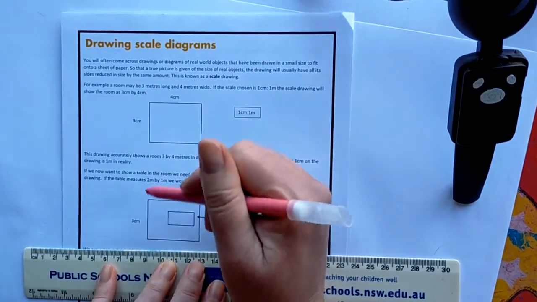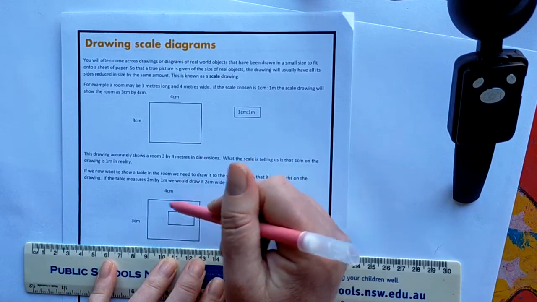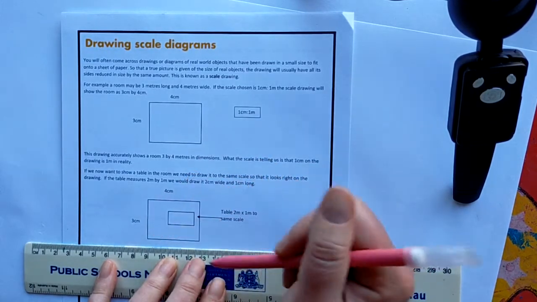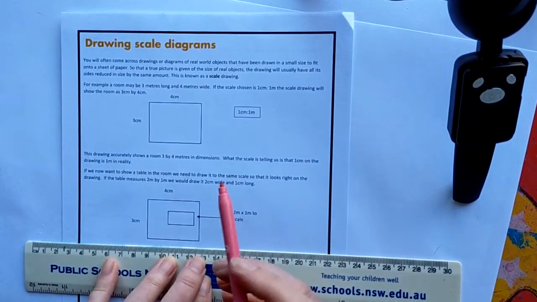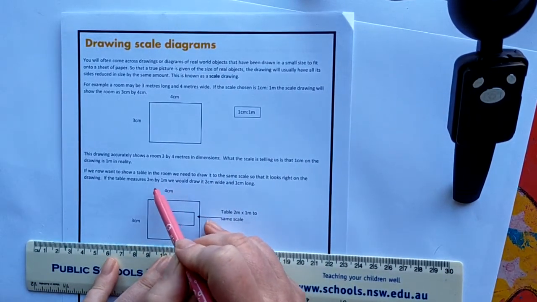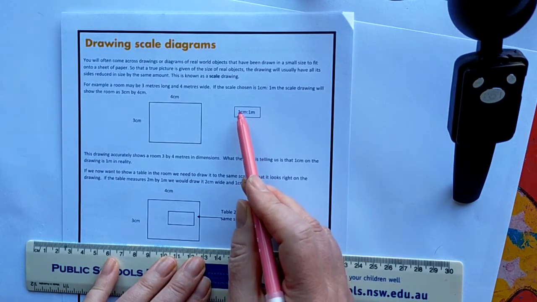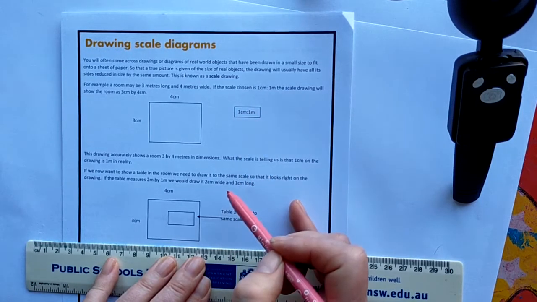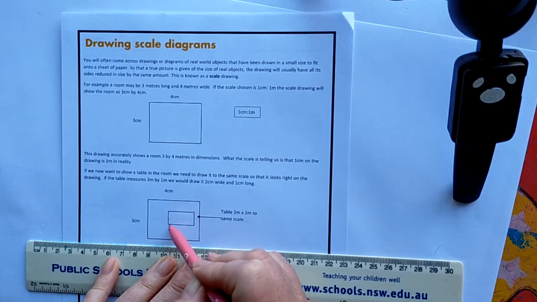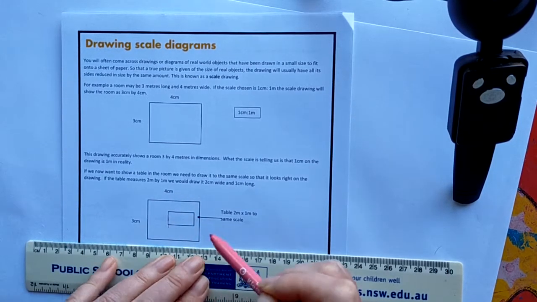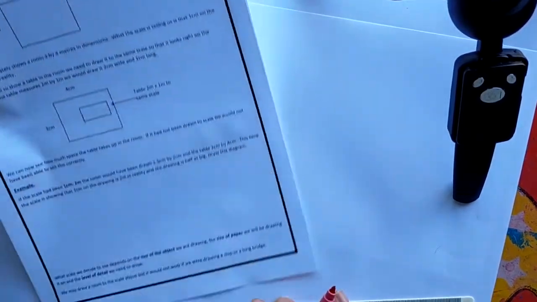So here's our room, and in real life it's 4 meters by 3 meters, but on our diagram it's 4 centimeters by 3 centimeters. We want to see if a table looks all right in a room, and our table measures 2 meters by 1 meter. We still use the same scale, that 1 centimeter represents 1 meter. Then we're going to put a table in here that's 2 meters by 1 meter, and that's going to be our little scaled diagram.